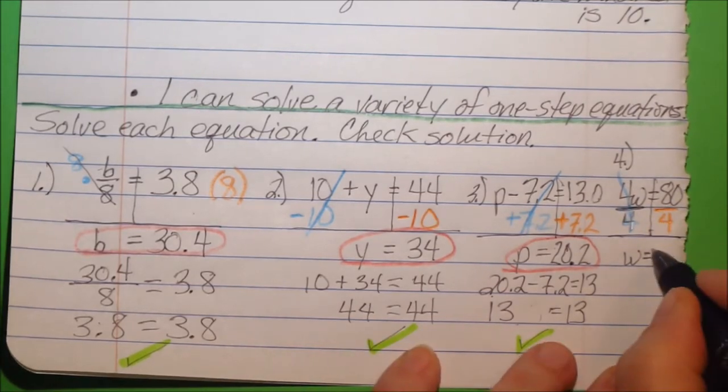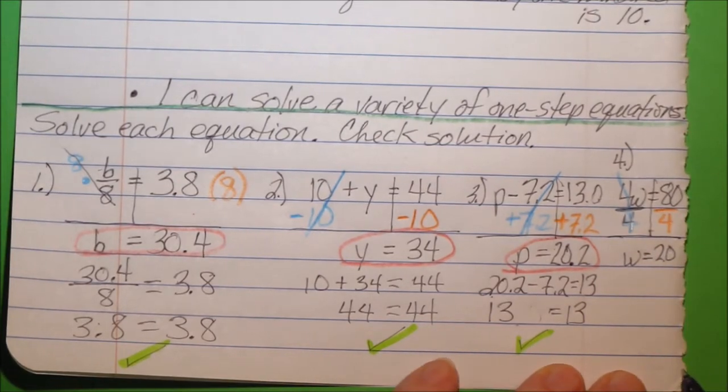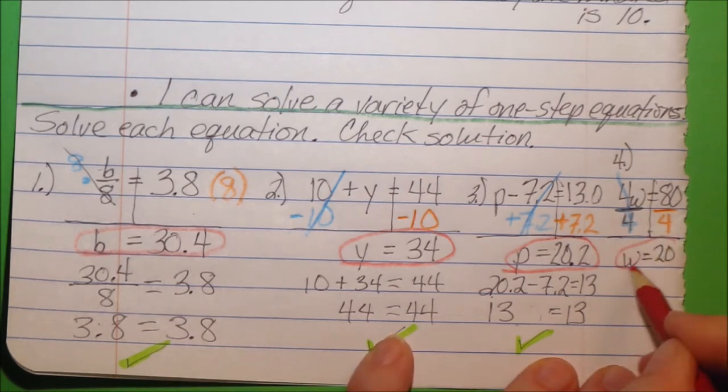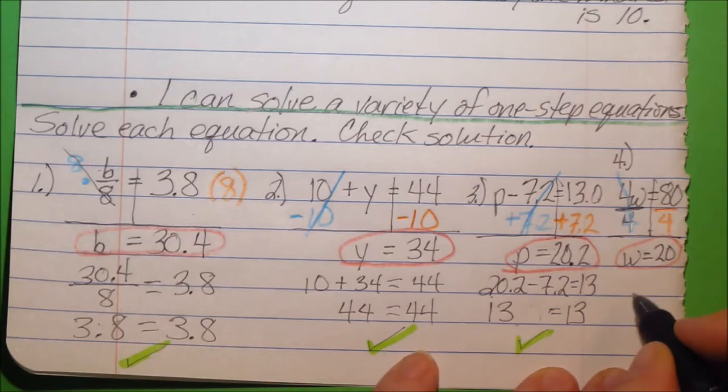80 divided by 4 is 20. All right, but I got to check it. So I'm going to circle my answer here and then do the check below. Boy, we're just barely making this fit.